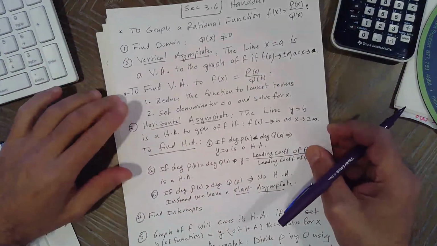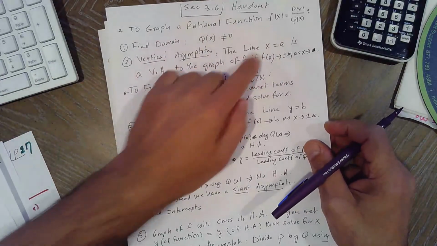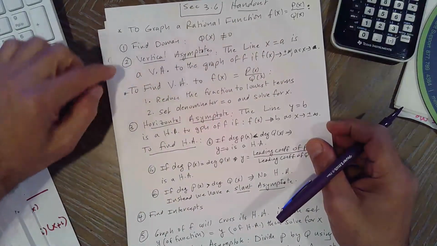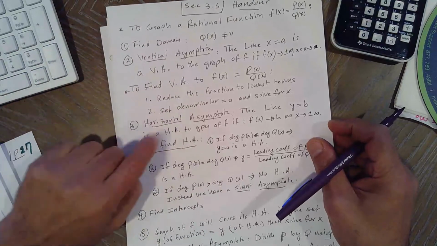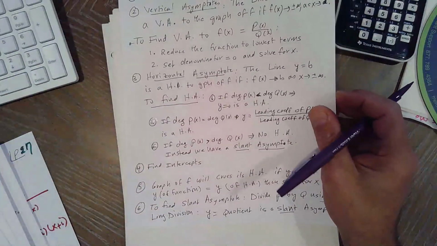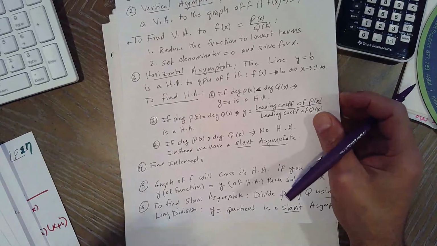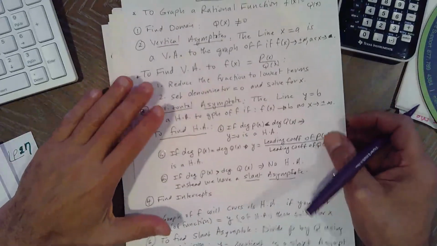So on the test, you'll be asked to graph a rational function, and the steps will be listed. I'm going to say find vertical asymptotes. You're going to learn how to do all this, but it'll be listed for you, and you have open book. So let's go over this one step at a time.